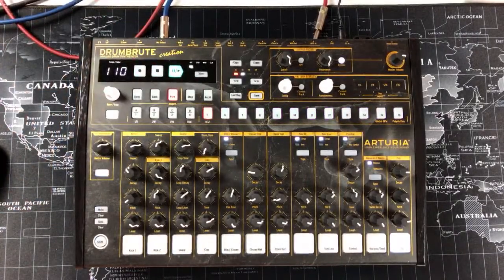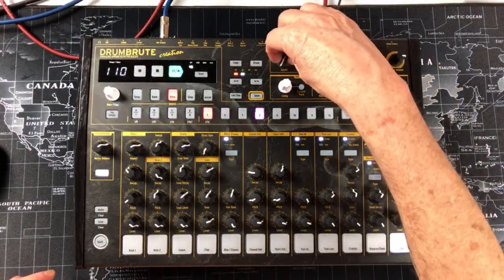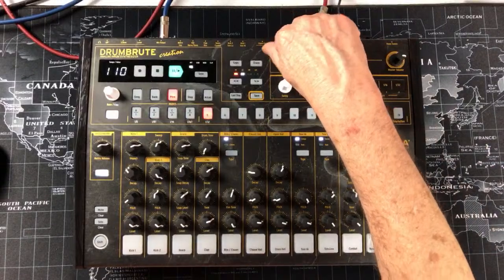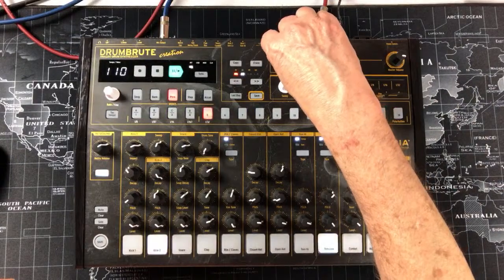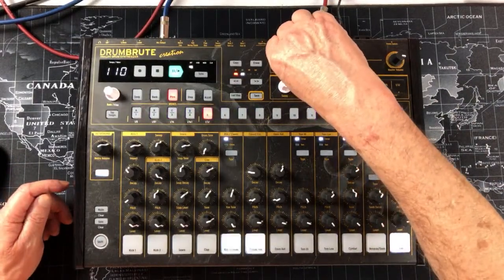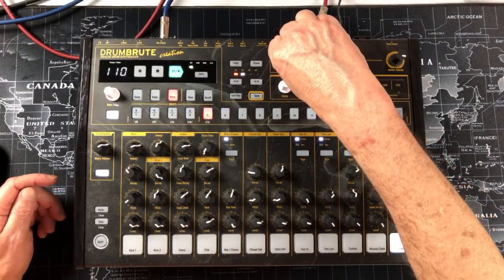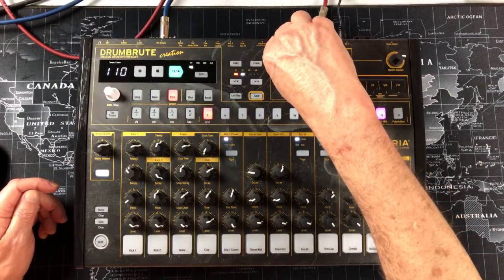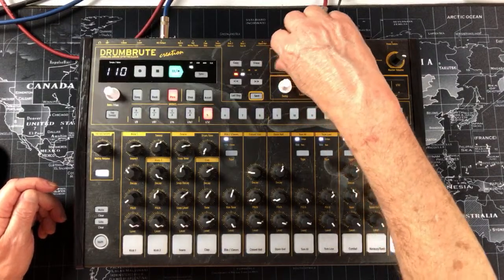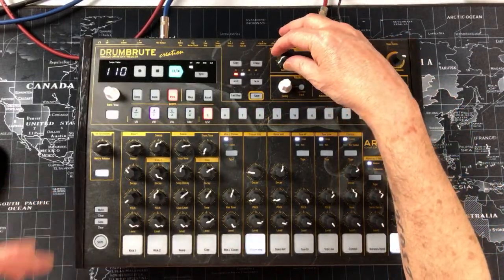Okay, so we've got quite a busy pattern there, so we can play with some of the other stuff. Okay, so it has a filter. It's a Steiner Parker as well. And you have a high pass, so it's good for drops and fills.